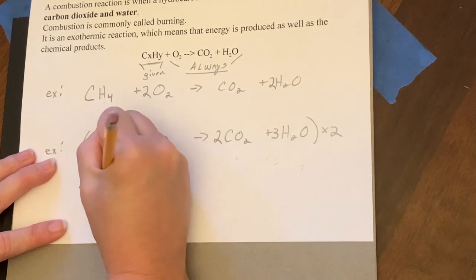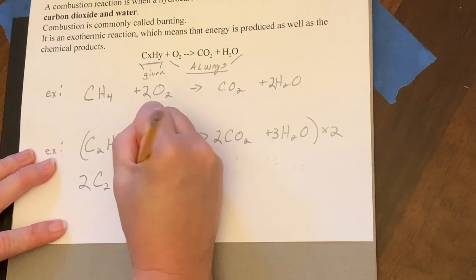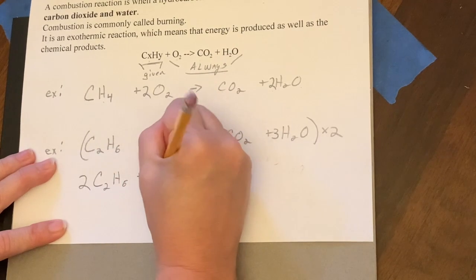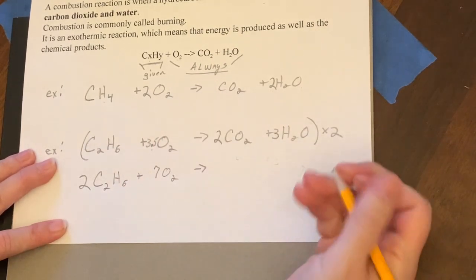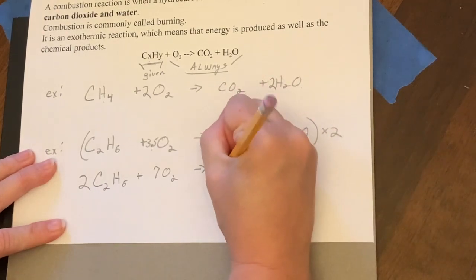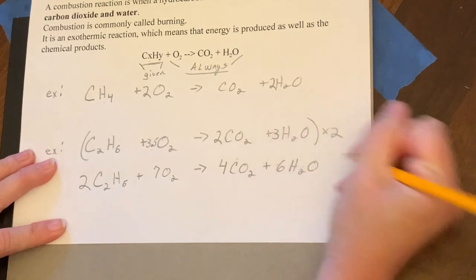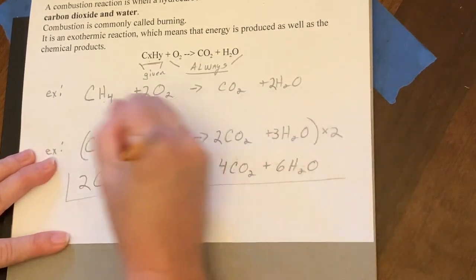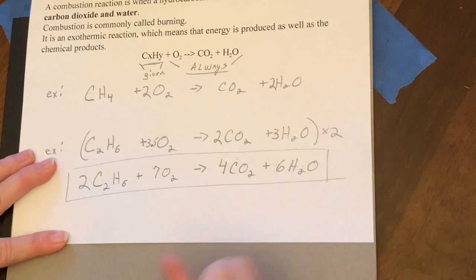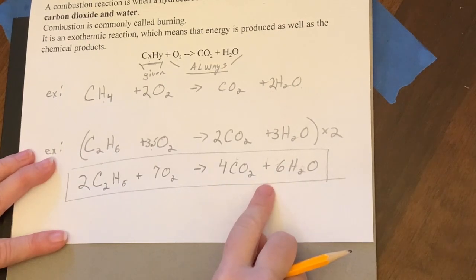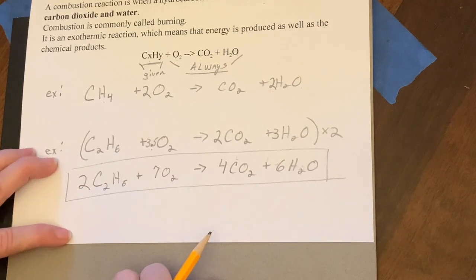So 2C2H6 plus 7O2 yields, that's what you say for the arrow, 4 CO2 plus 6 H2O, and that right there is your balanced equation. All right, and then it all works out.